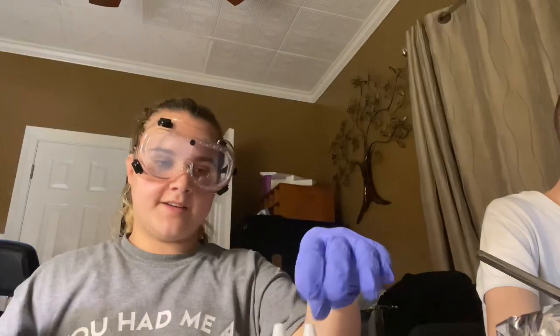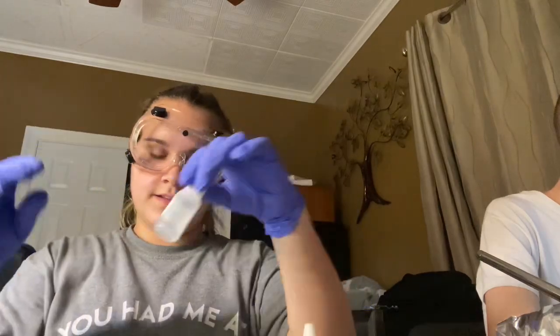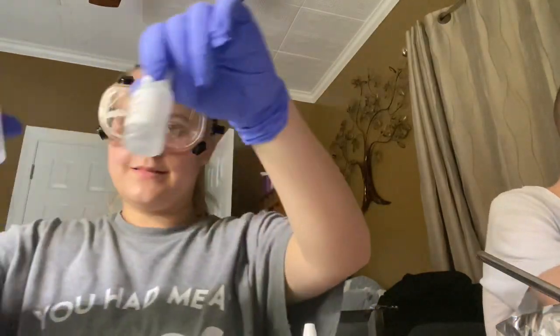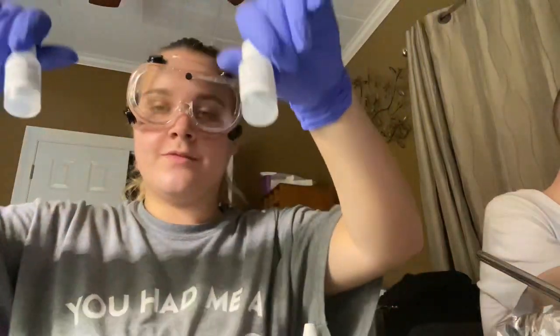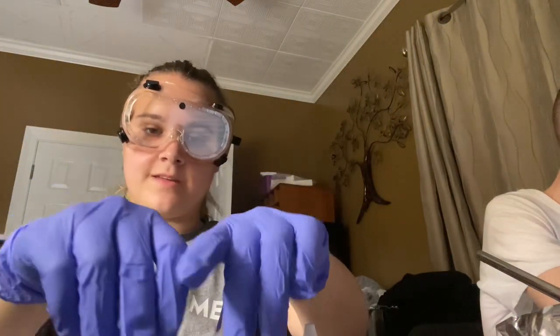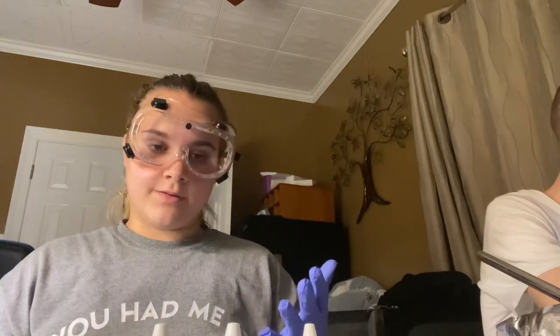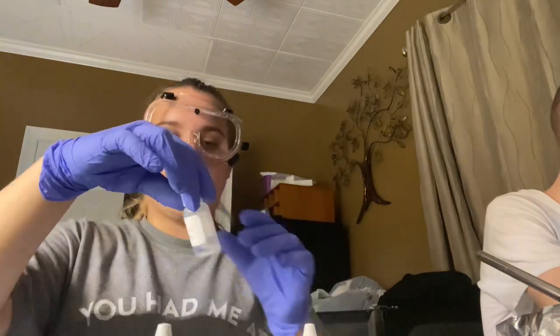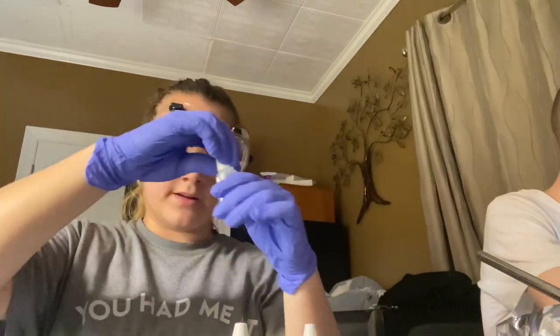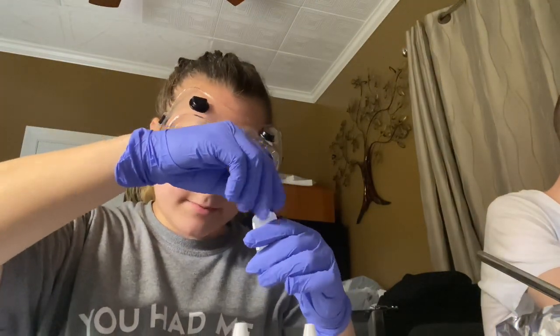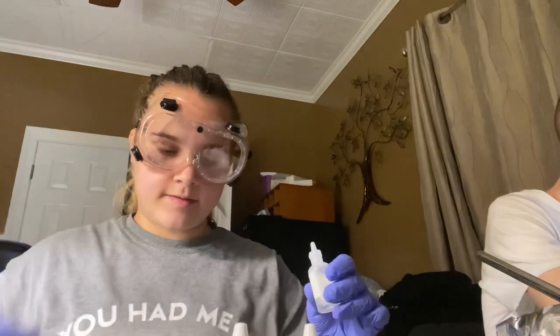So now we need to find out what unknown solution 103 and unknown solution 104 are, by doing all the steps we have done with the previous 6 chemicals. So we need to add 8 drops of unknown solution 103 first to row C of the wells.